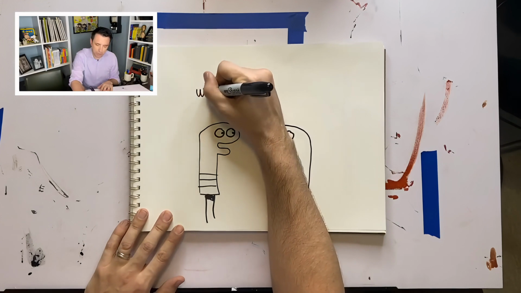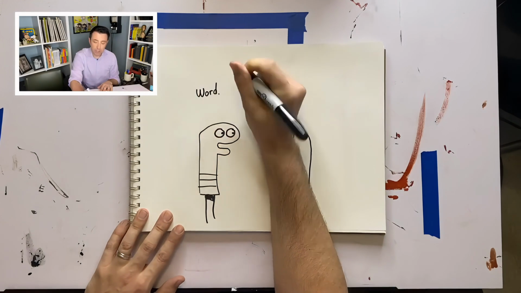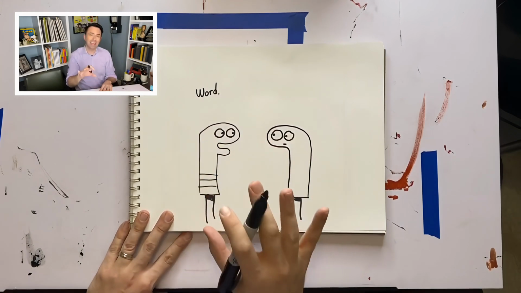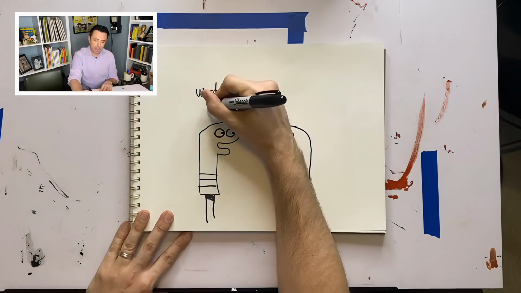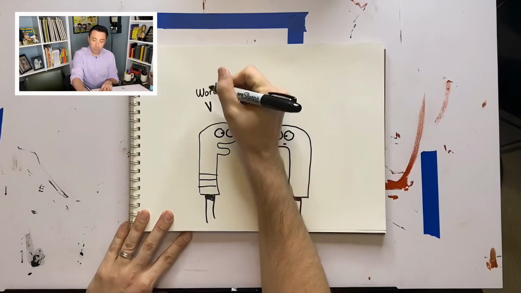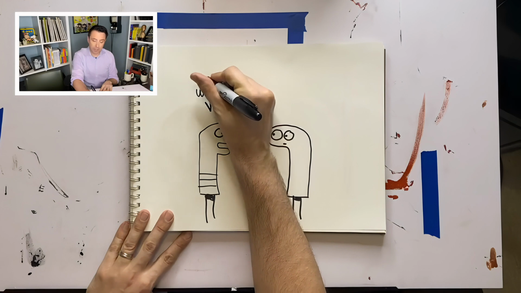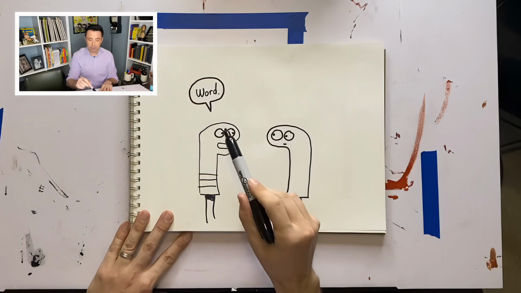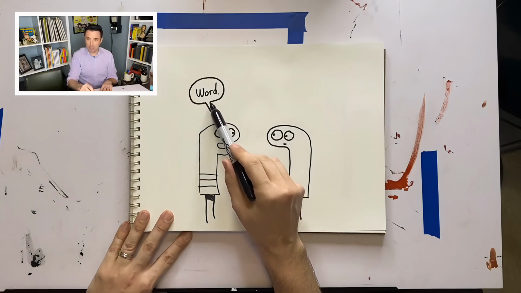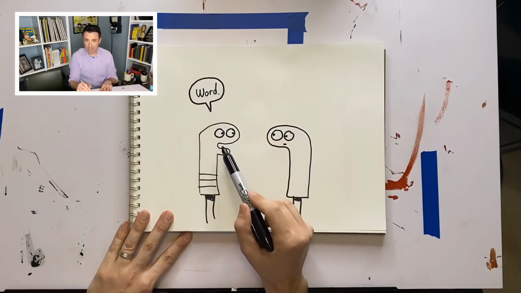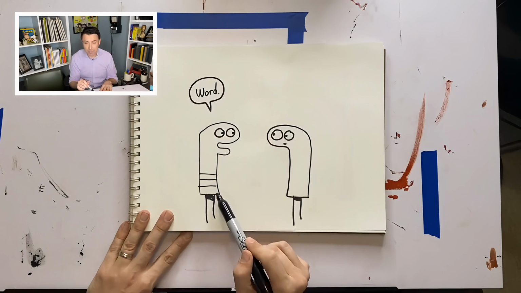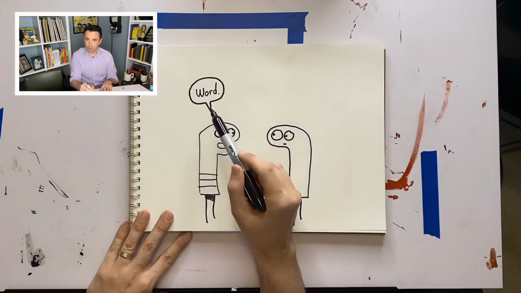Now I'm going to be using the word "word" so as not to sway you with how you might feel. I'm using the word "word" as just a generic word. But telling a story through comics, it's all about these visual symbols. So what did I just communicate to you with that visual symbol? I communicated that this character, the character with the stripes, is talking. This is a word balloon.